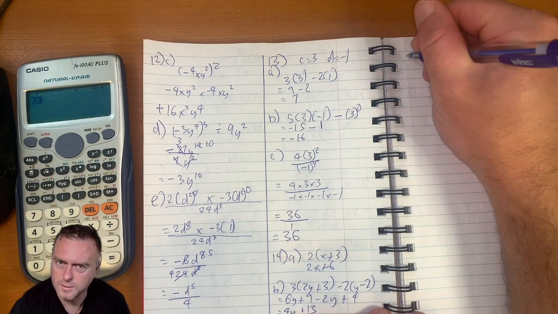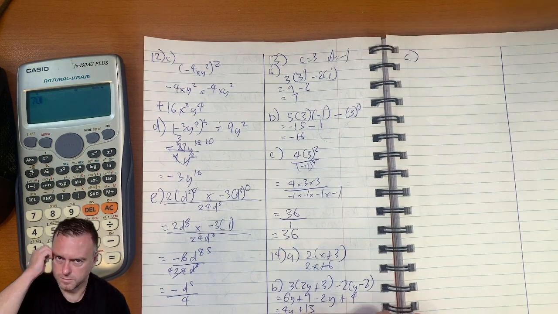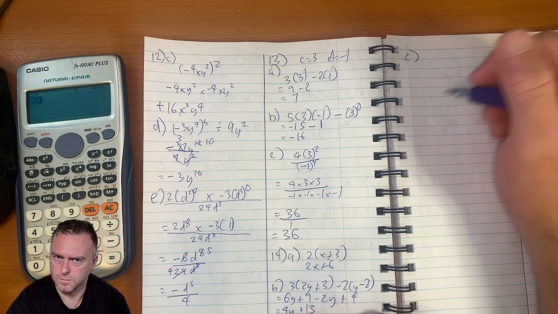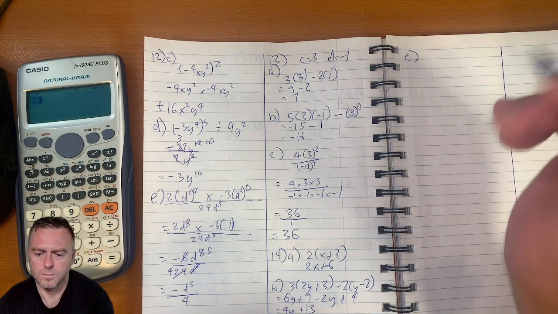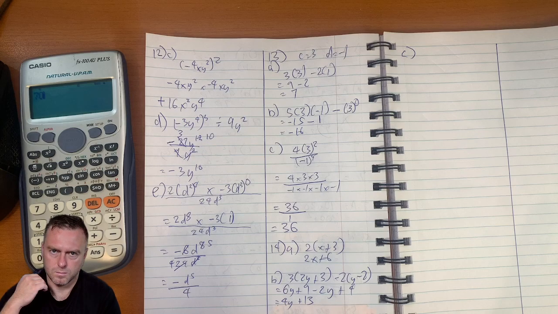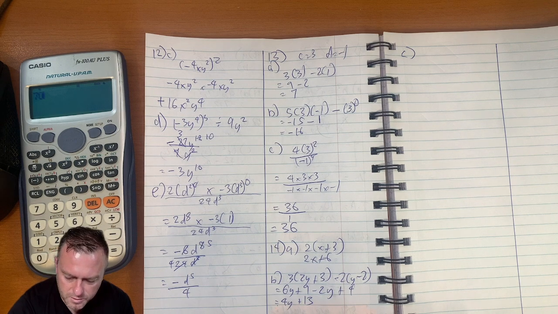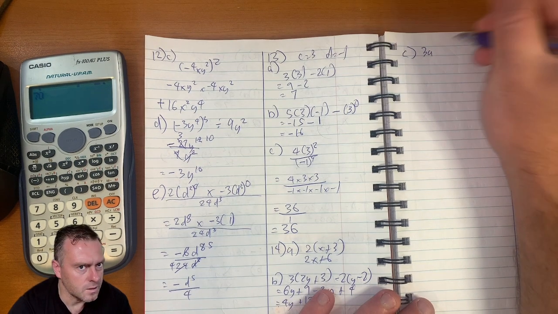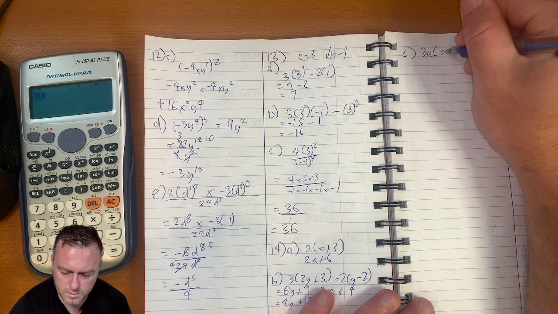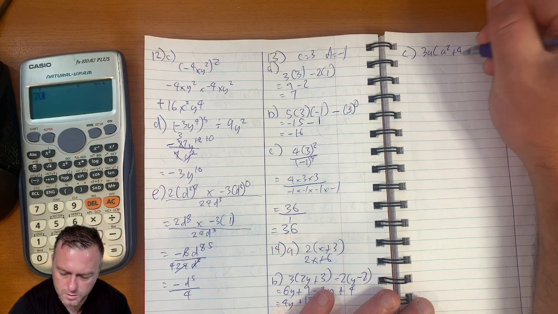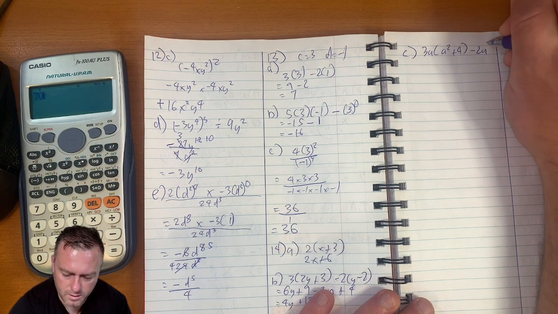So now we'll go to C. We've got 3a times a squared plus 4 minus 2a.